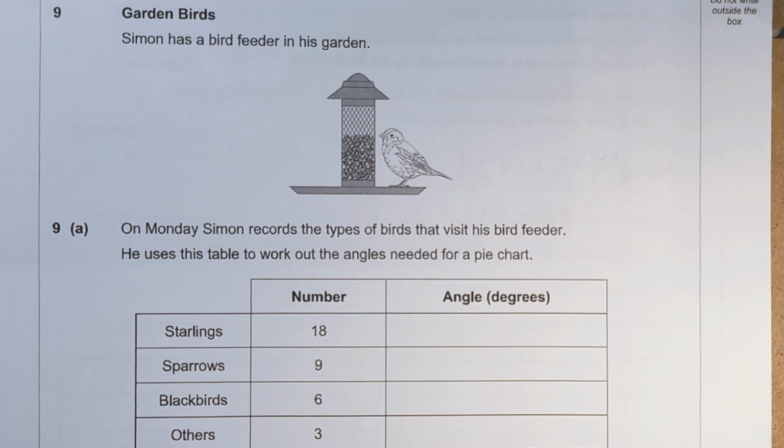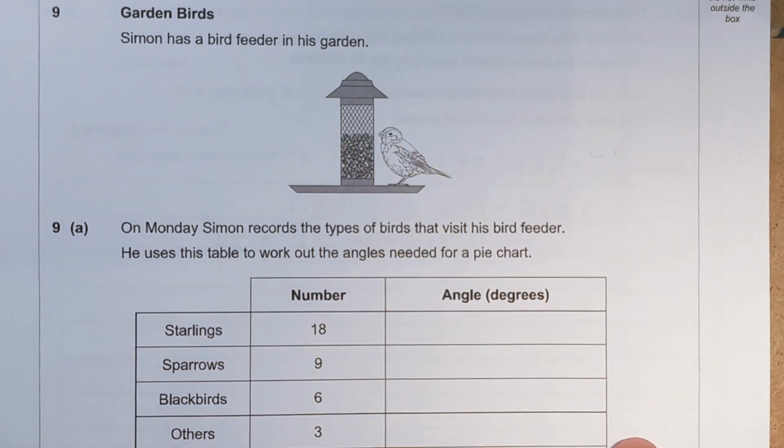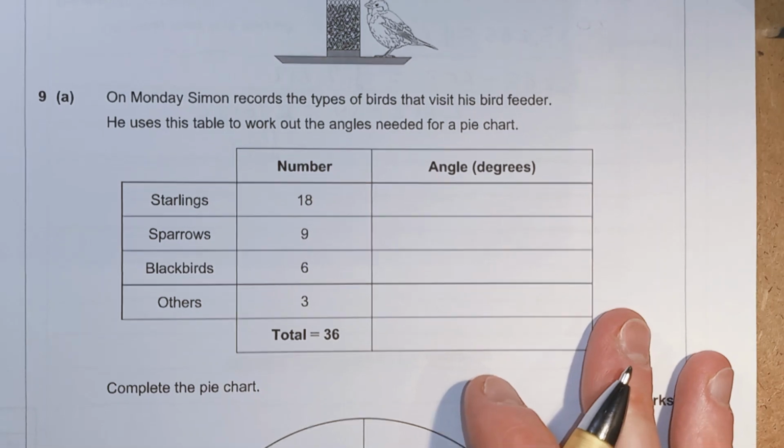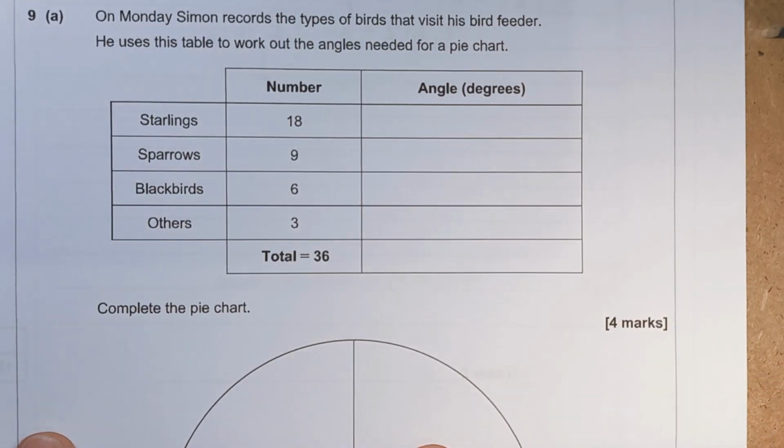Question 9. Garden birds. Simon has a bird feeder in his garden. And I do actually, and it looks not too dissimilar to that one. Let's move up for the rest of the question. On Monday, Simon records the types of birds that visit his bird feeder. He uses the table to work out the angles needed for a pie chart.